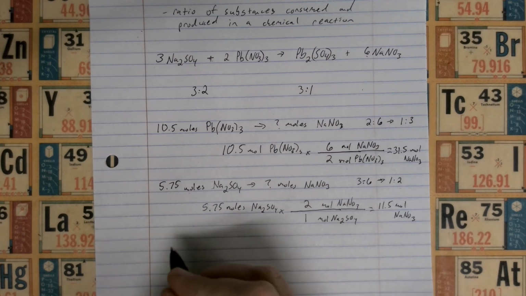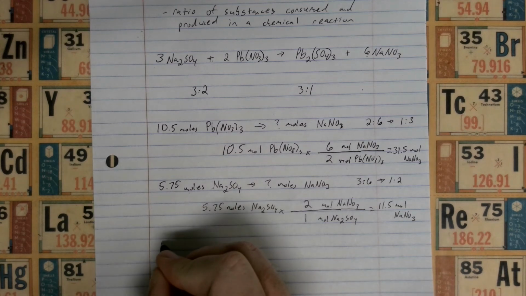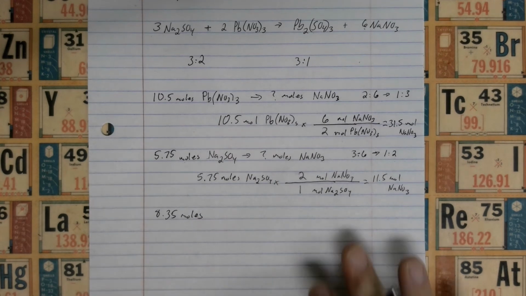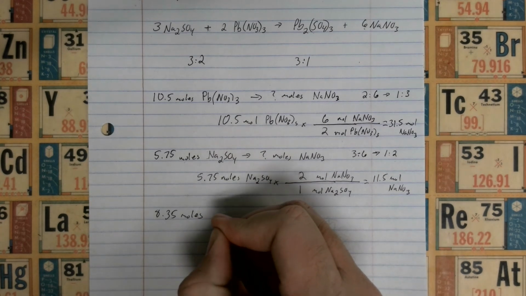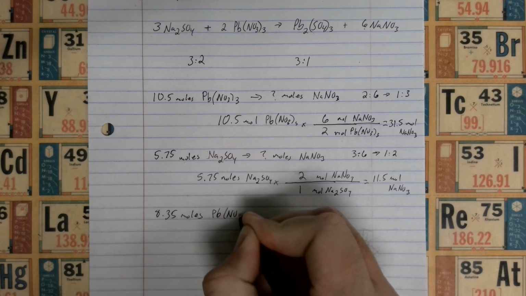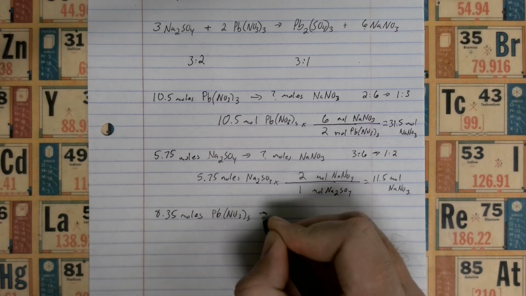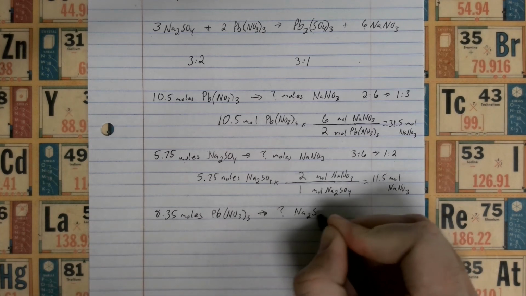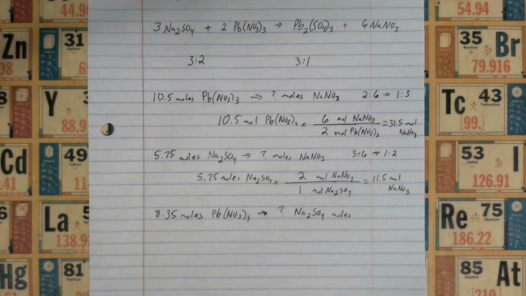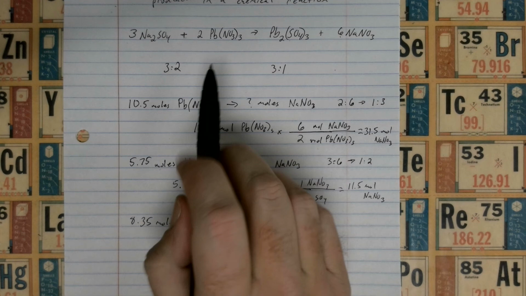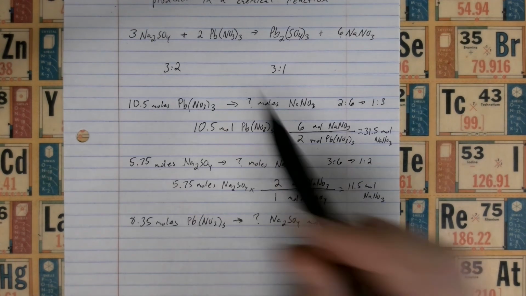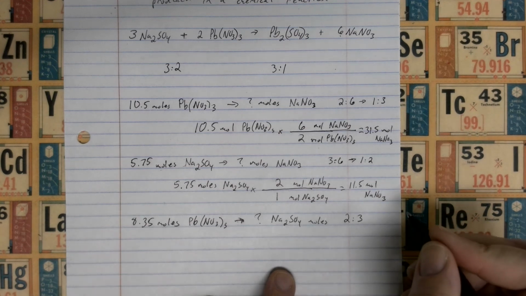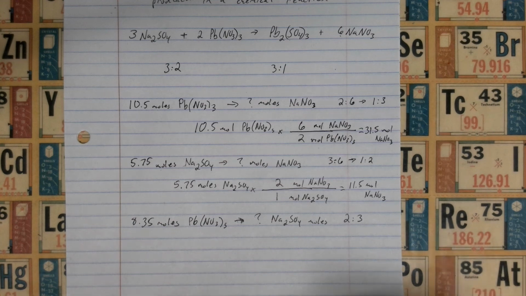If I have 8.35 moles of lead nitrate, then how many moles of sodium sulfate am I going to be able to react with that? So now I'm going from lead nitrate to sodium sulfate. Okay, so that is a 2 to 3 ratio. And that one I can't reduce; it's already in its lowest terms.